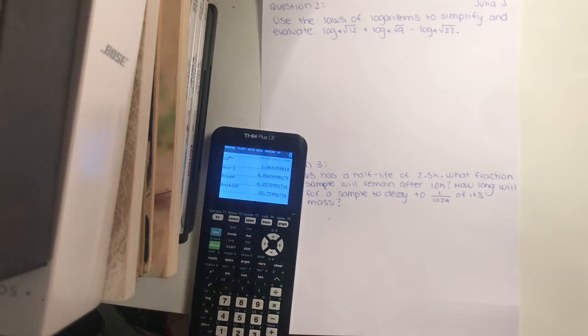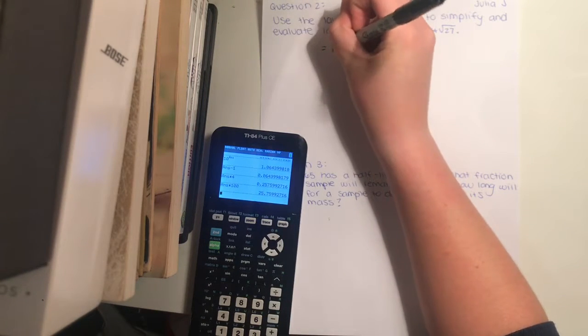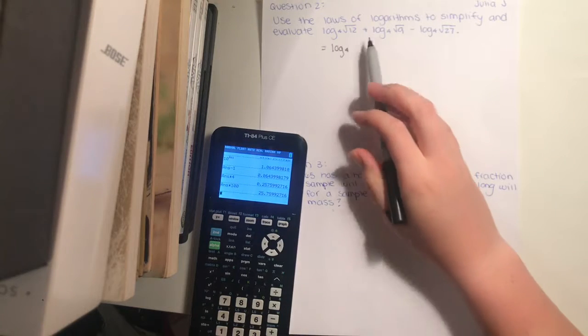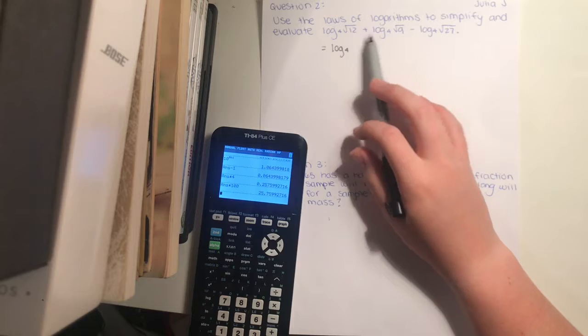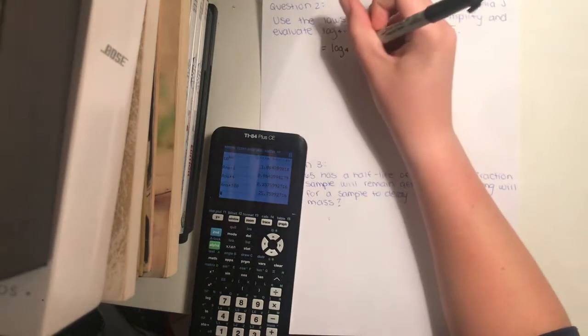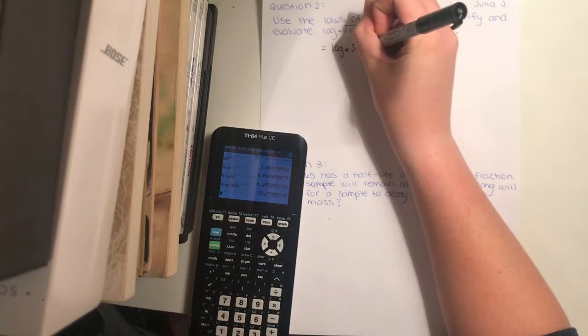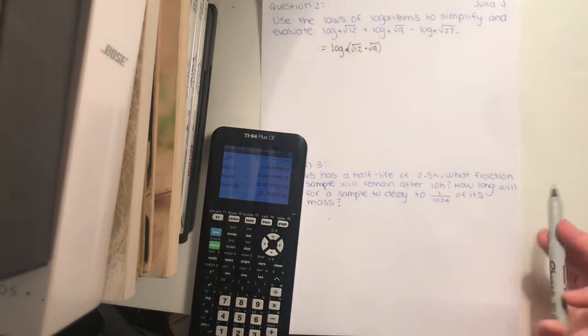So what we'll do here is we'll show that this equals log base 4. Now there's an addition sign between the log base 4 of the square root of 12 and the log base 4 of the square root of 9. So that means that we multiply these two values, square root 12 times square root 9, and we'll just put back brackets around that.